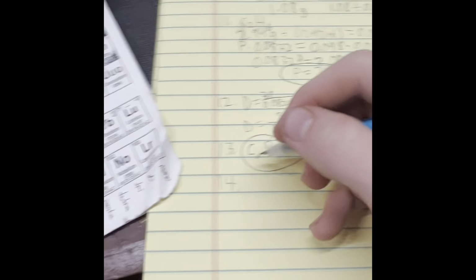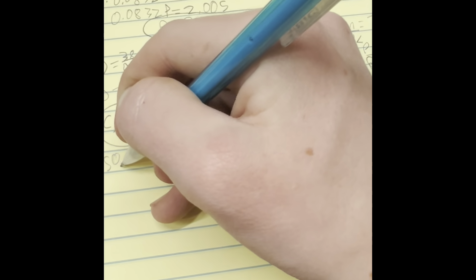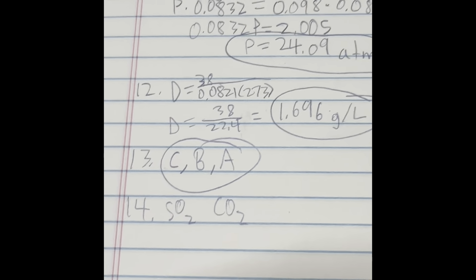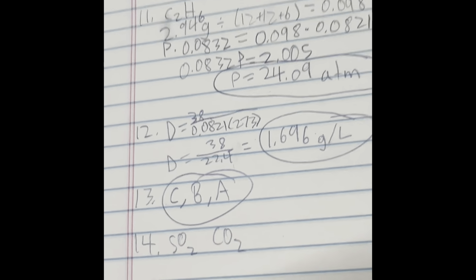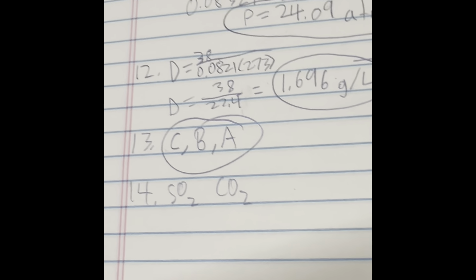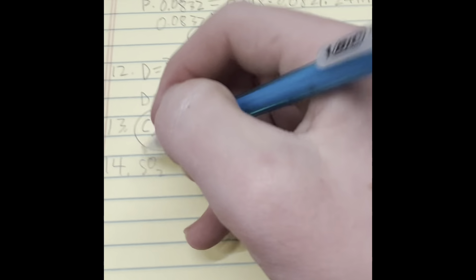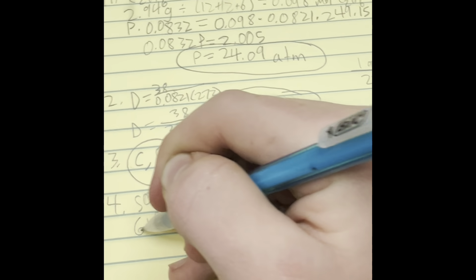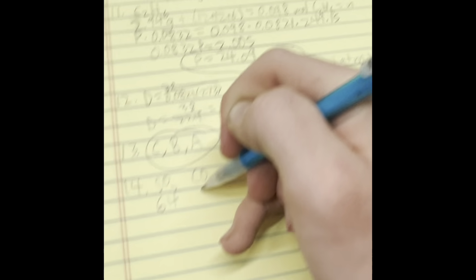Which gas will travel farther? Again with the law of diffusion, SO2 or CO2. If I find the molar masses, SO2 is going to be 32 plus 16 plus 16, which is 64.